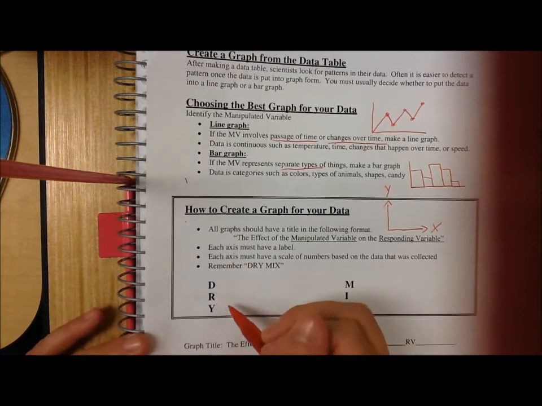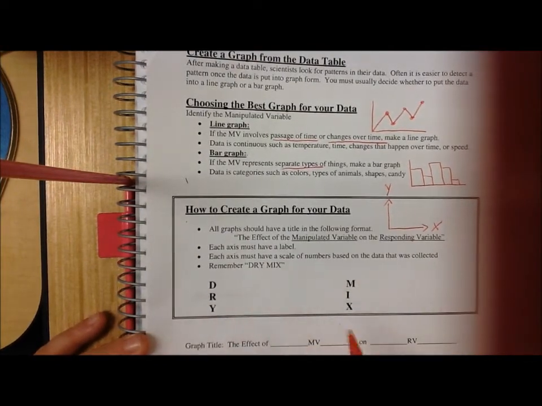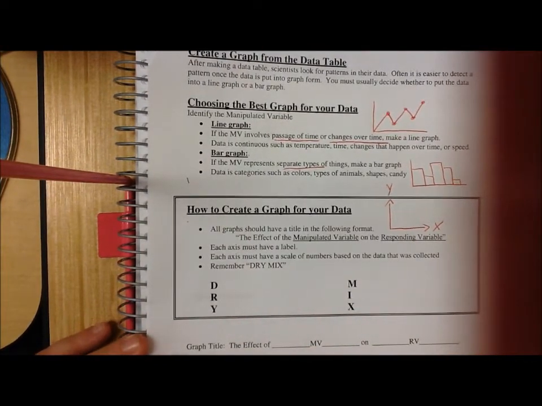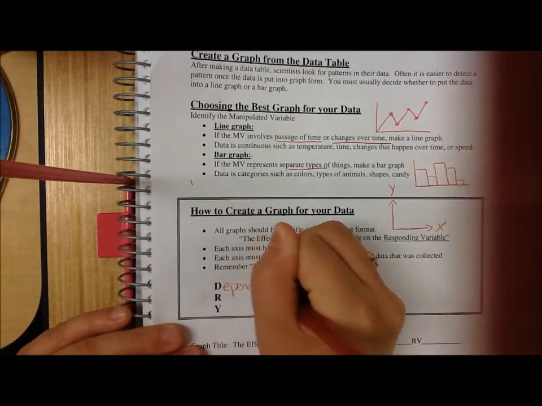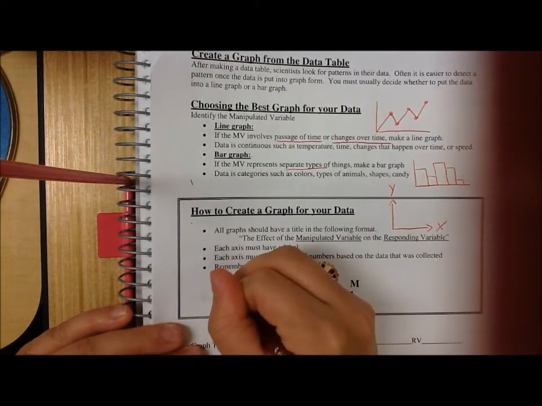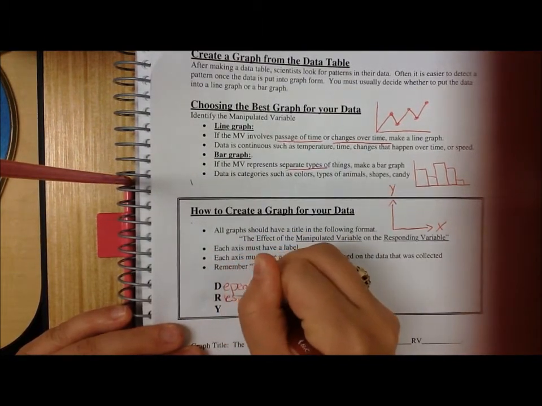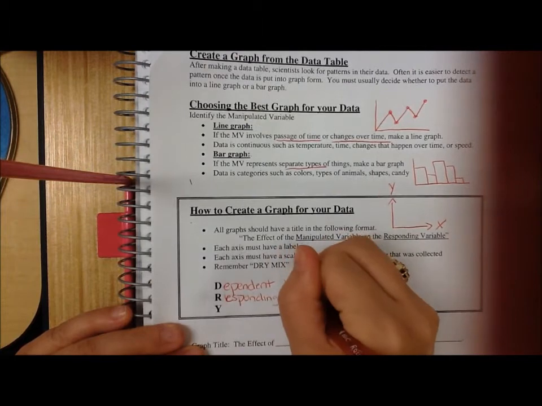So I like to use something called DRY MIX. What have we been learning about recently that starts with D and R, Connor? D and R lately. So, all right. What do you think, Cole? Dependent variable. There you go. Dependent and responding. And then you can just write one variable here.